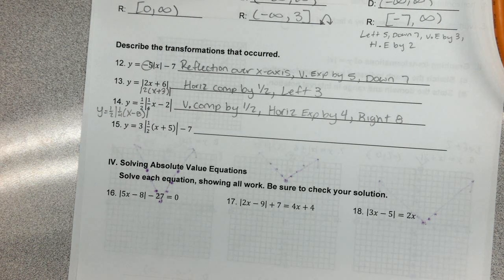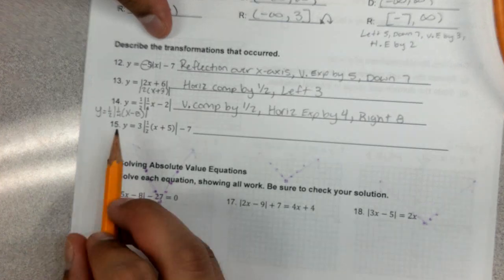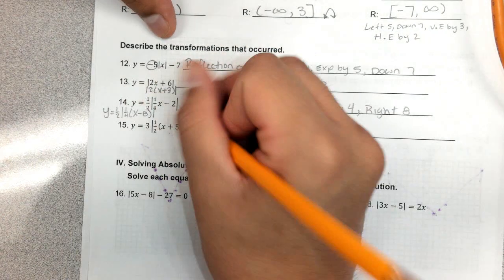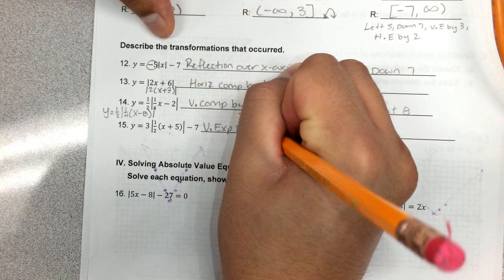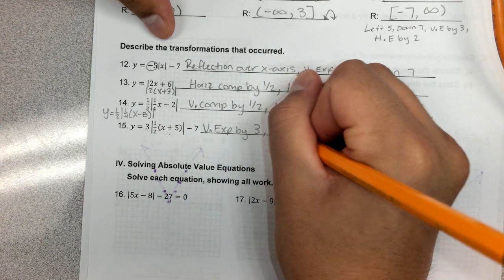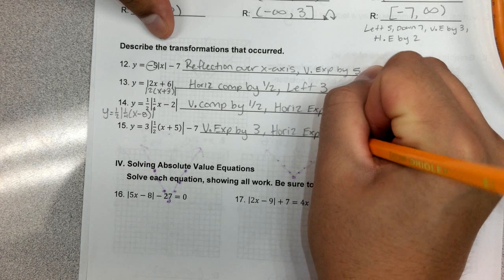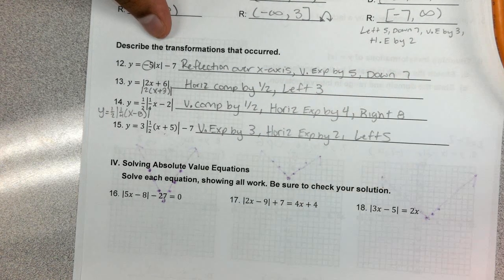Alright, and then for number 15, this one's in the format that we wanted. We have the A, we have a B, we have an H and a K. The A value is telling us vertical expansion by 3. We have a horizontal expansion by 2. The graph is moving left 5.